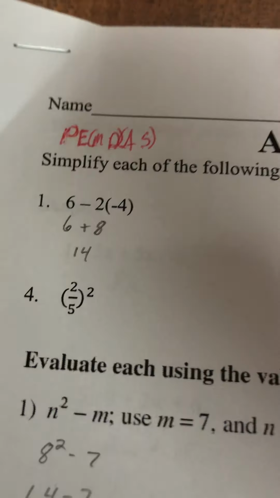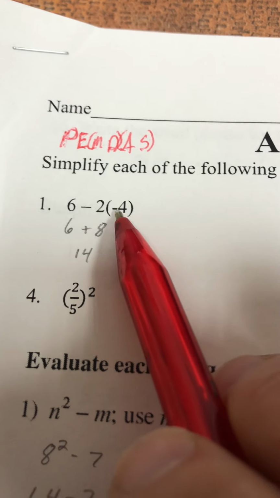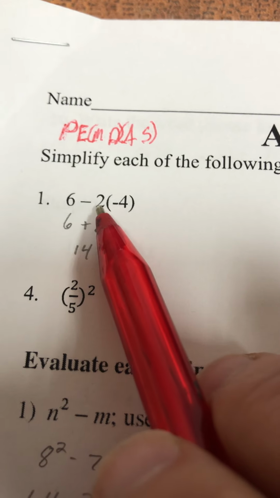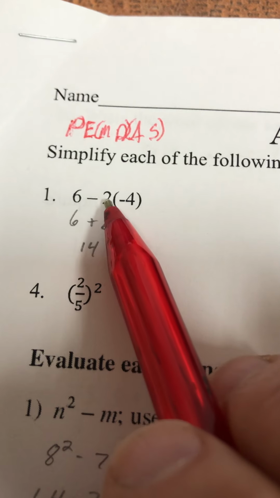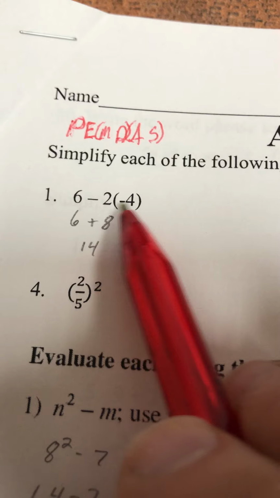I know we have parentheses here, but there's nothing in the parentheses to do. We have multiplication here actually, so we're going to multiply first, because whenever you have a number next to a number inside parentheses, that is multiplication.